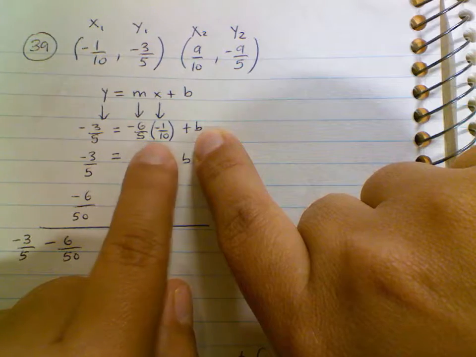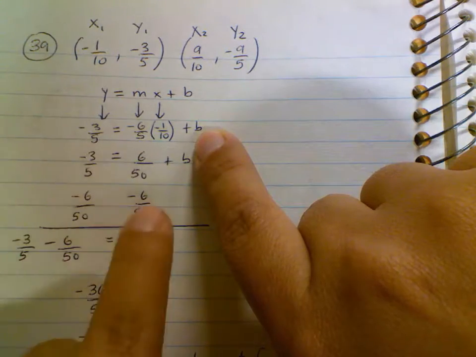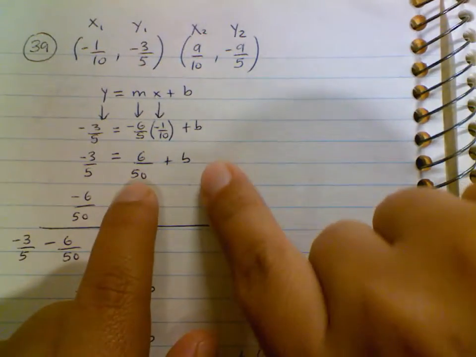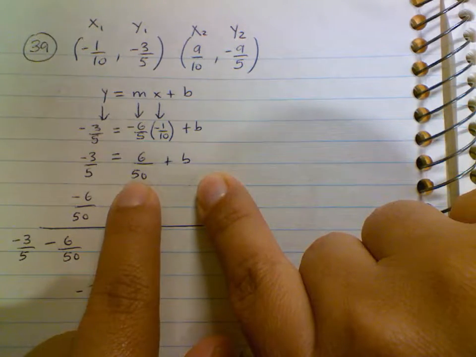Remember that when you multiply fractions, you multiply straight across. It is not cross multiplication. We only do cross multiplication when we're solving proportions. Negatives times a negative is a positive, and then when I multiply, I get this.